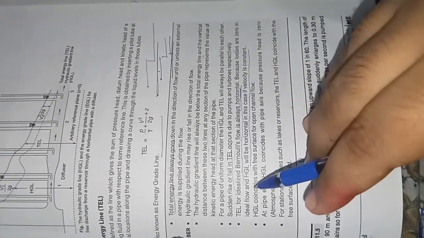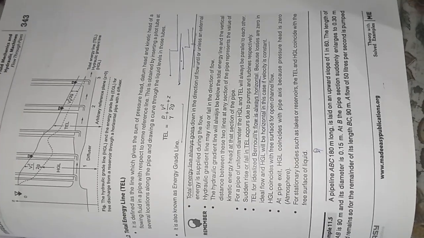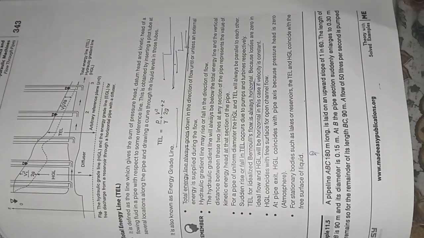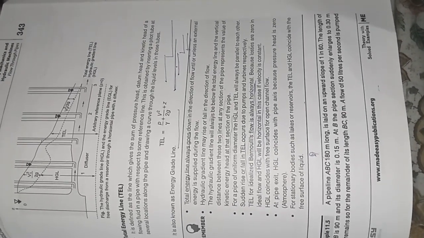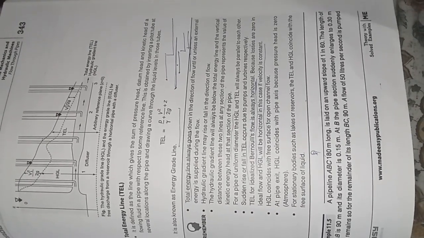If velocity is constant, then P by rho g plus Z1 is constant everywhere in the Bernoulli equation. In viscous flow it is not, because dP by dx is negative.